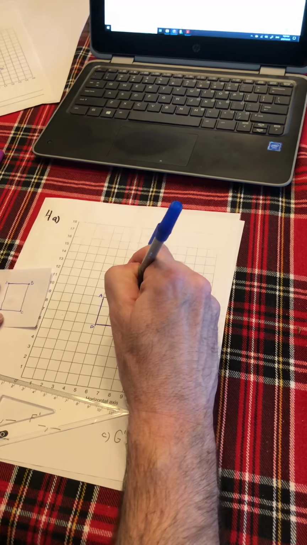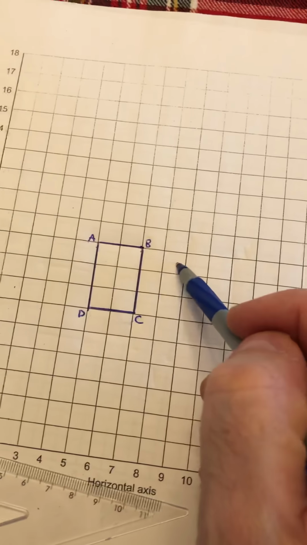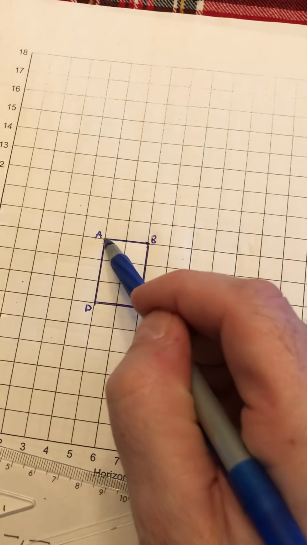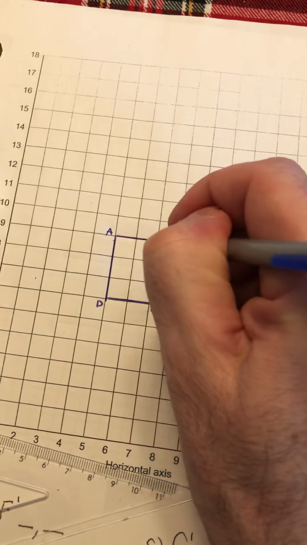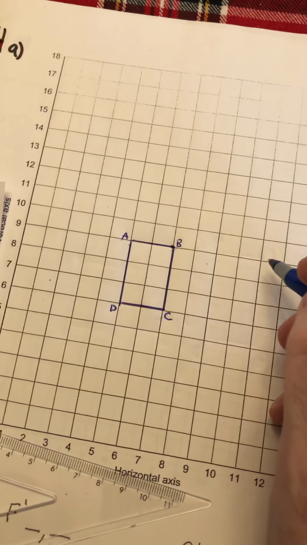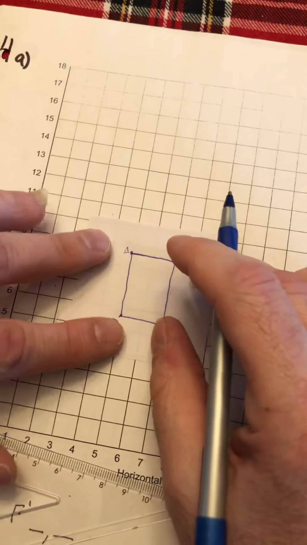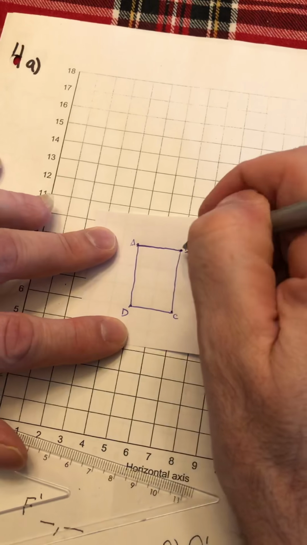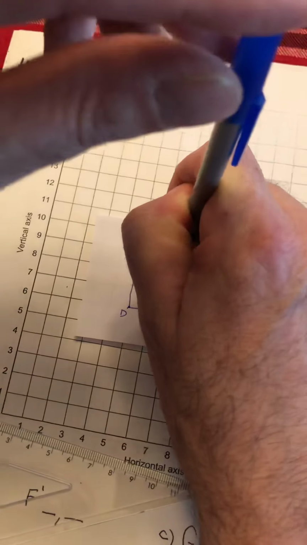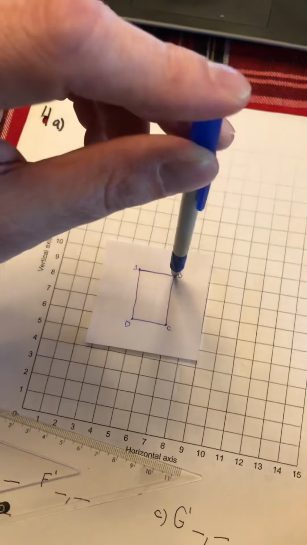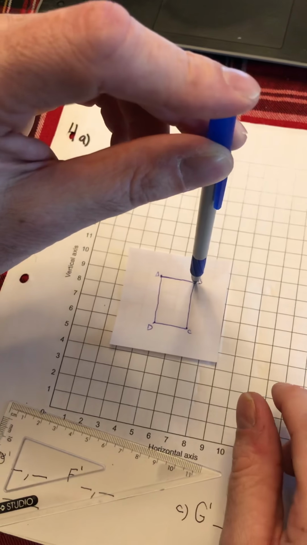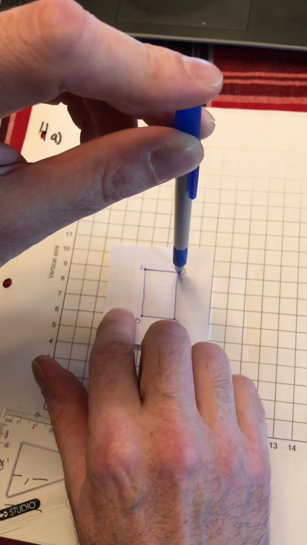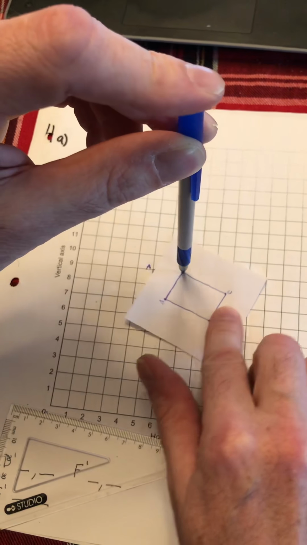So I'm going to make my turning point B. The turning point can be anywhere. It can be outside the shape, it can be inside the shape, it can be a vertex. I'm going to make the turning point B. And I'm going to trace it, and put my pencil or pen right on B, and turn this counterclockwise a quarter turn. That would be a quarter turn.